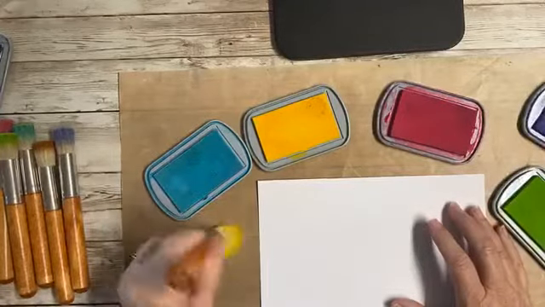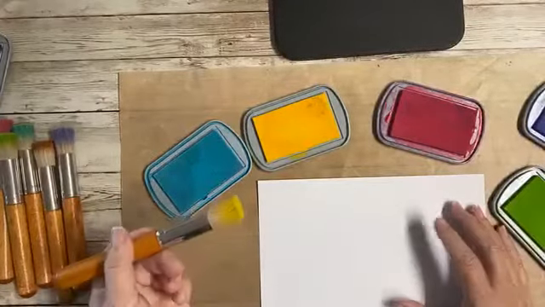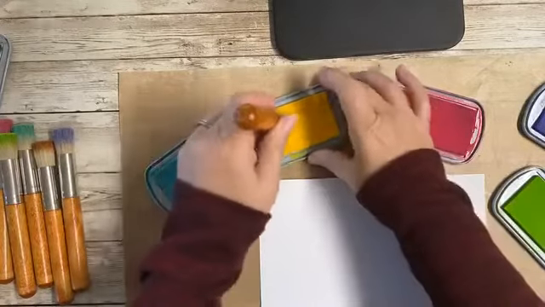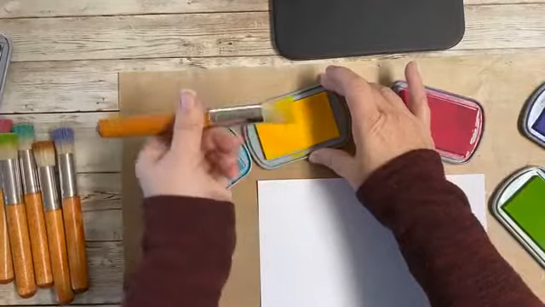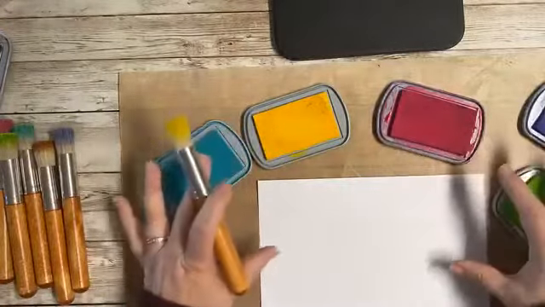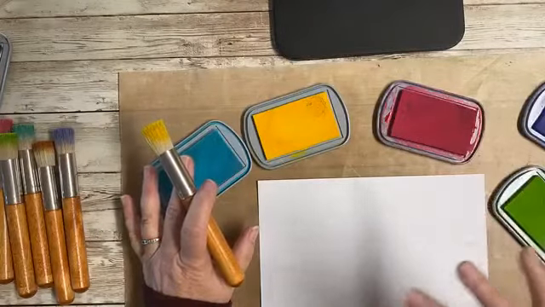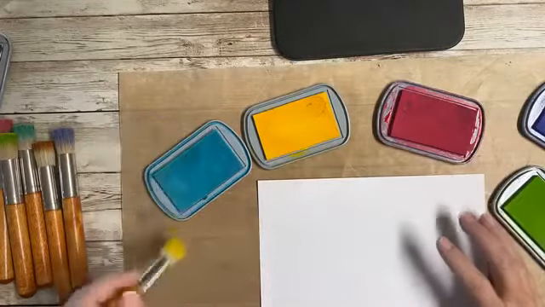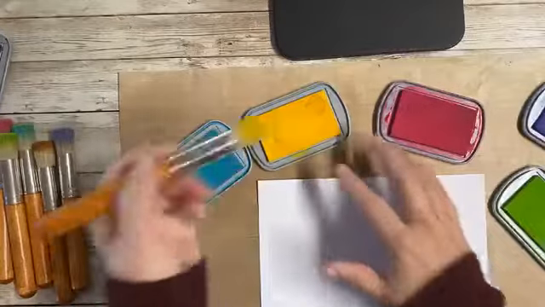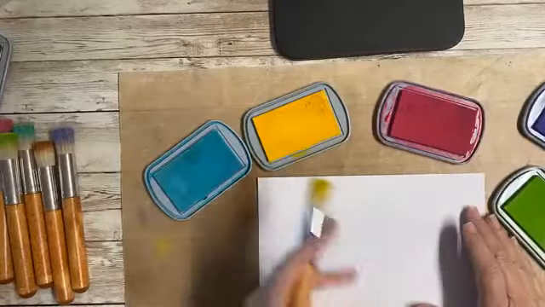Now I'm just going to press down to make sure my brush hasn't stiffened or anything. And I just grab some color. Now, these ink pads have been used a ton. If it's a fresh ink pad, I would go off to the side a little bit because they're so juicy.